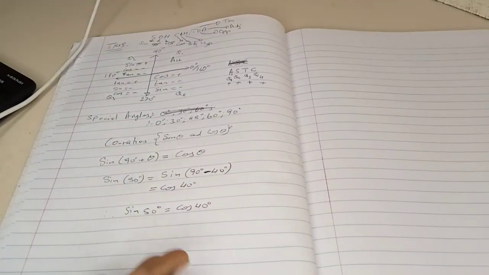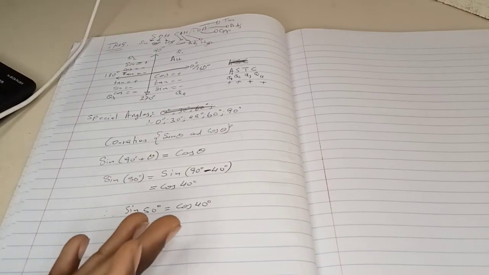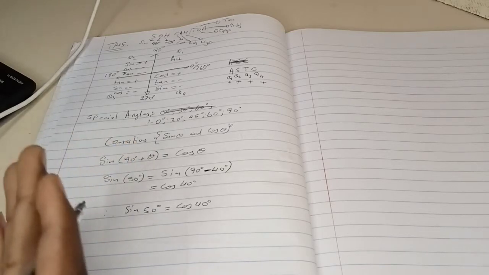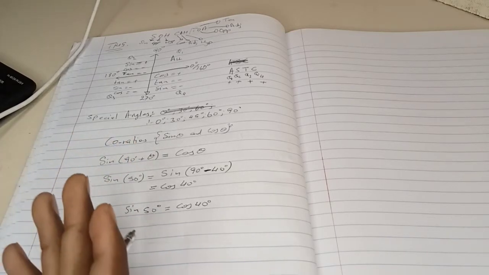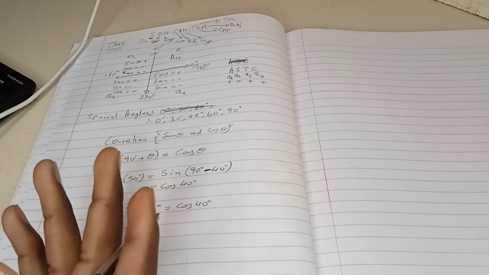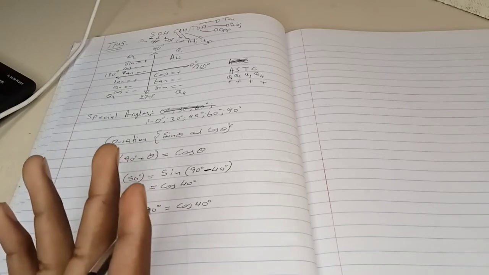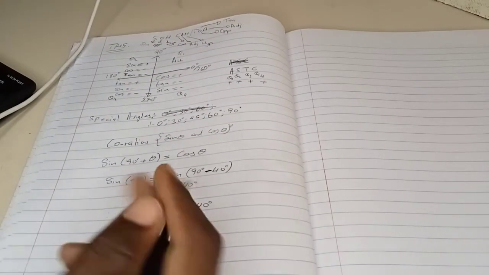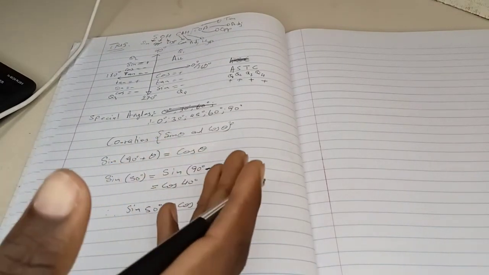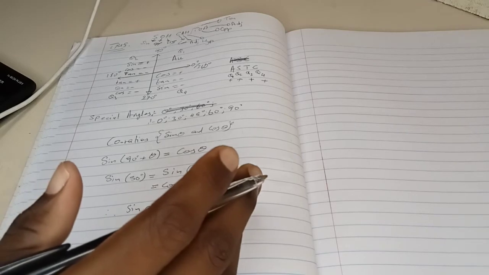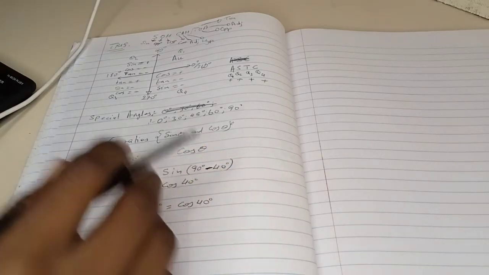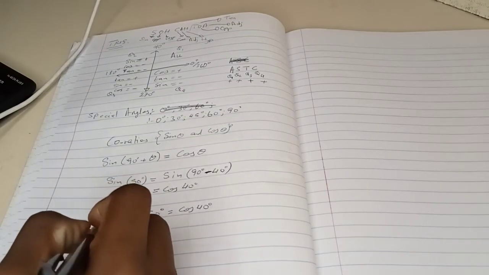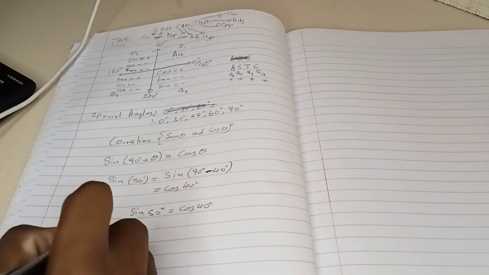What I'm trying to show here is that sine and cos cooperate. They work together. So then let's just leave the special angles. These are just the basics, remember. Let's go to what we call identities.